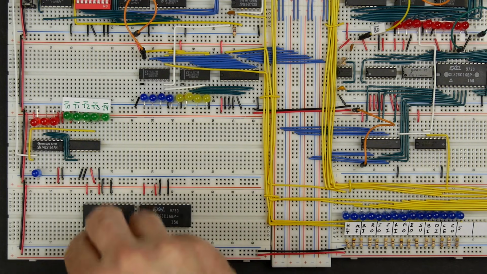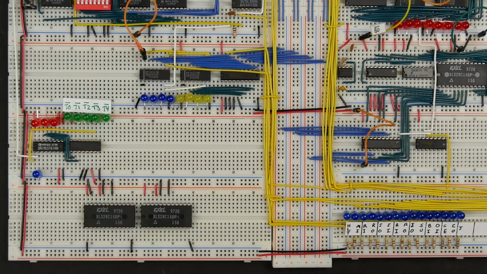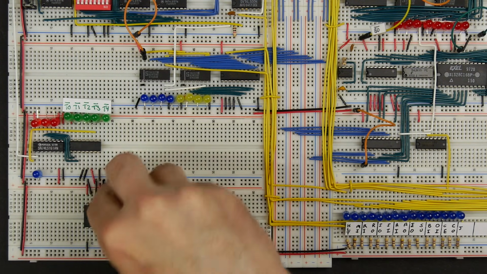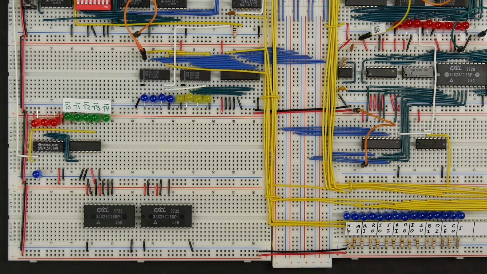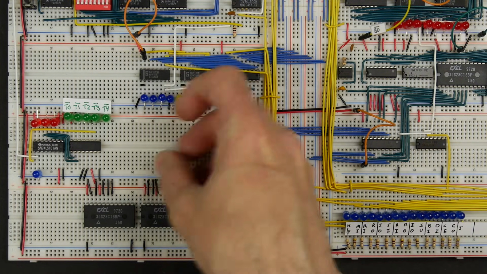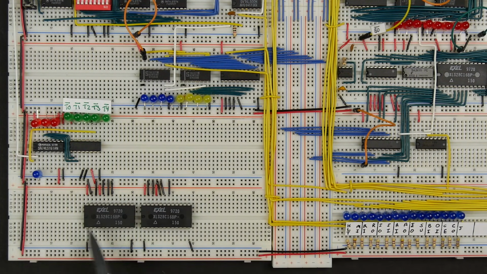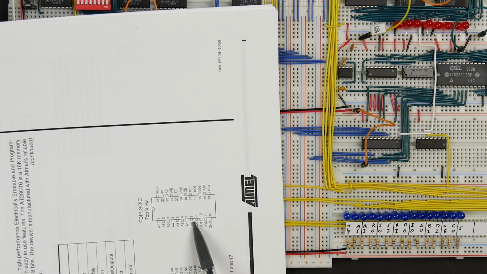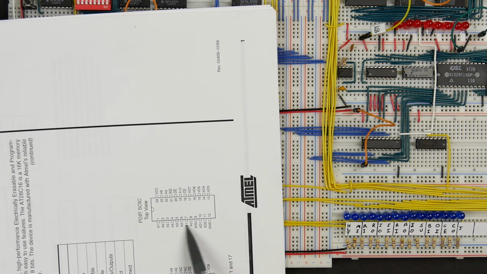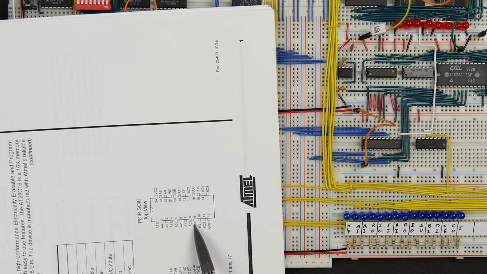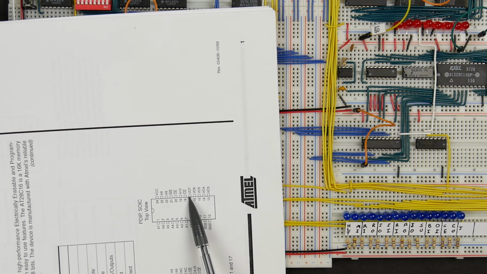So A7 is down here, and then A8, A9, and A10 are all up here. So we'll just tie all of those to ground. And same thing for the second chip over here. So A7, A8, A9, and A10. And so now the only pins that aren't connected are A0 through A6, the 7 address lines, as well as the I/O lines, IO0 through IO7.